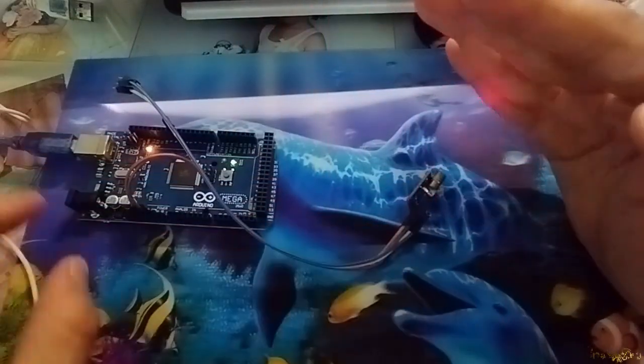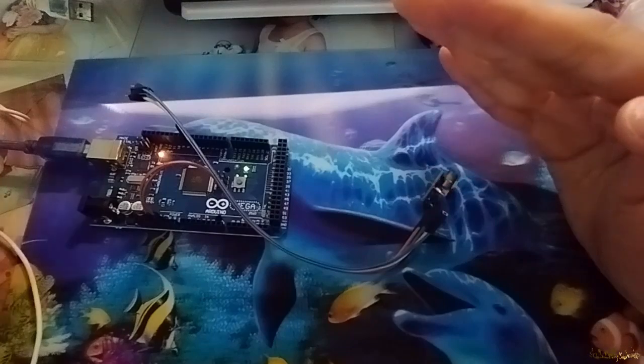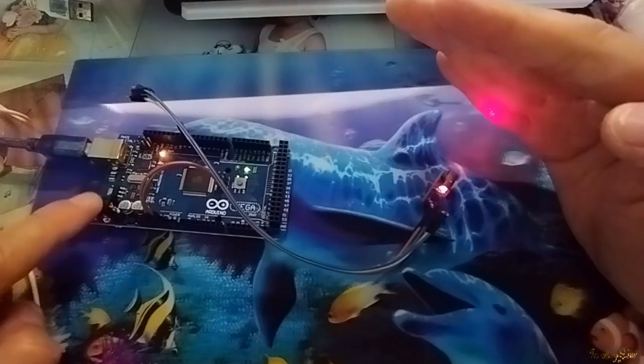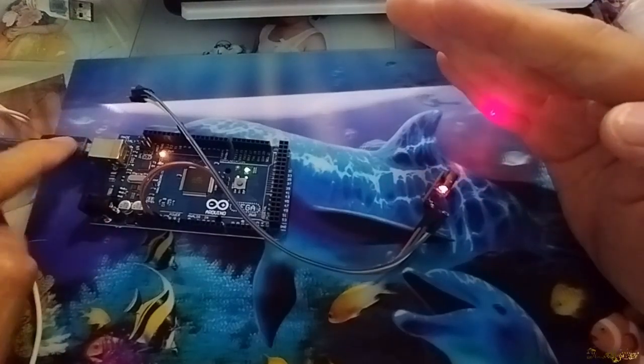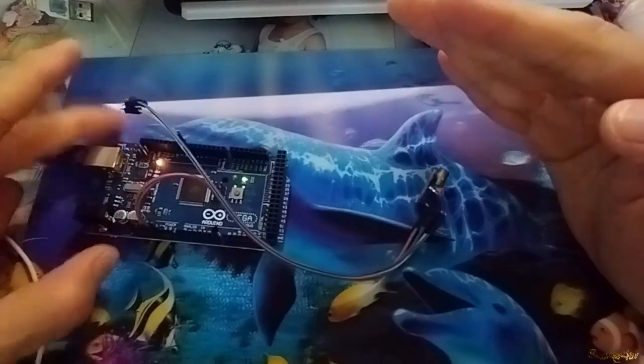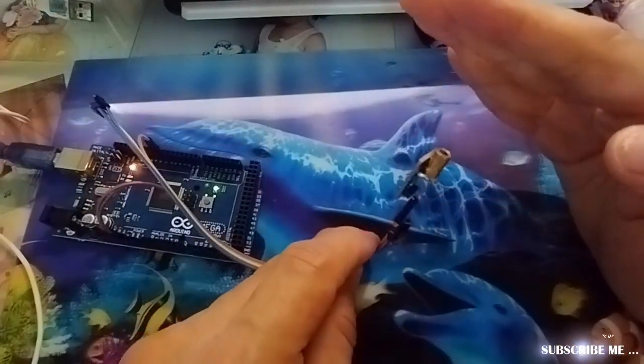Once you have compiled, the code will transfer over to the board here, and you can unplug this. You have an additional power supply here. Use it, unplug this from the computer, and the entire code will be inside this board. It will continue to blink until you change the code again.